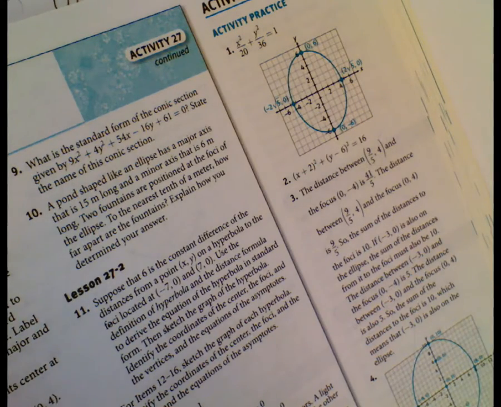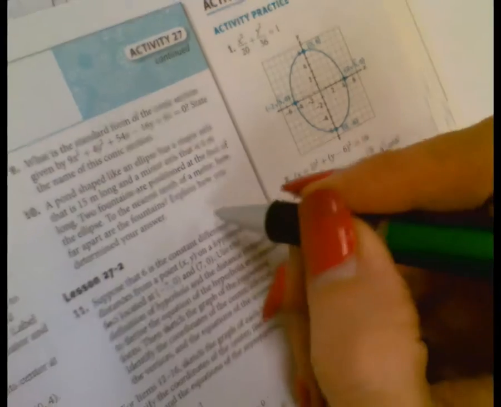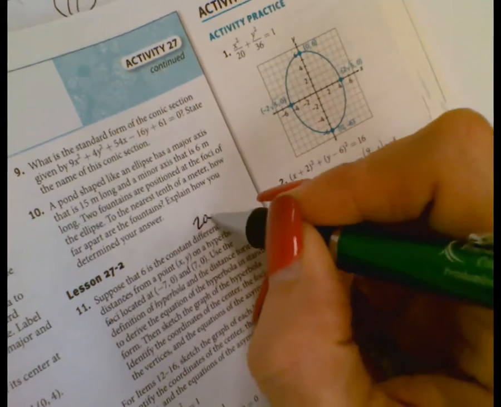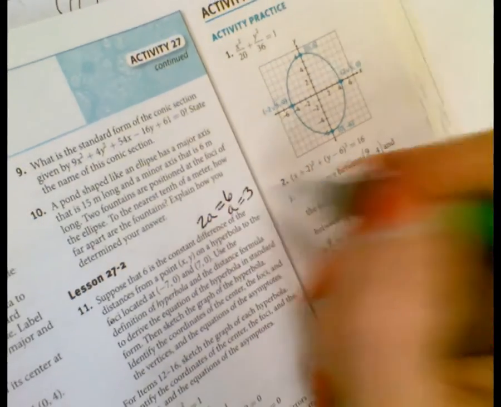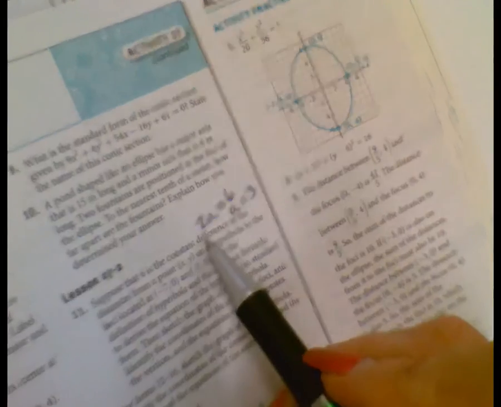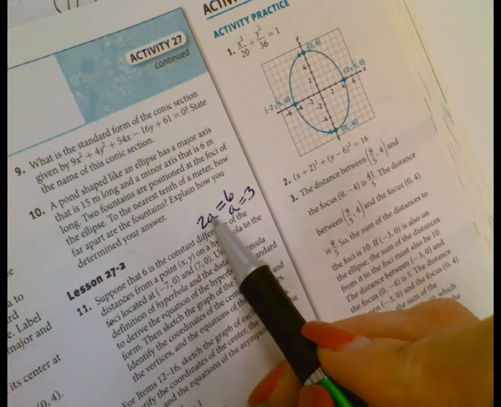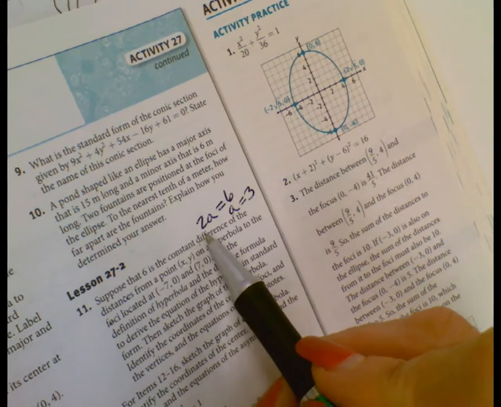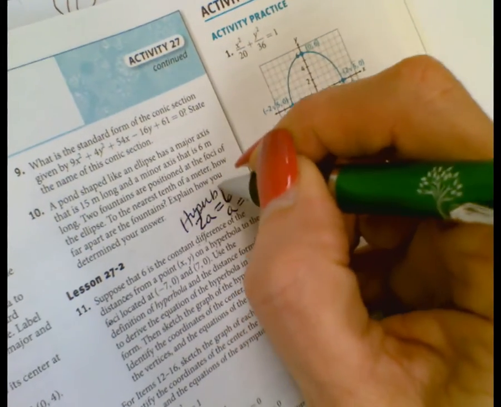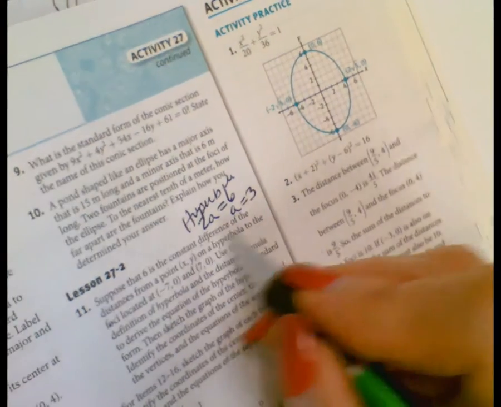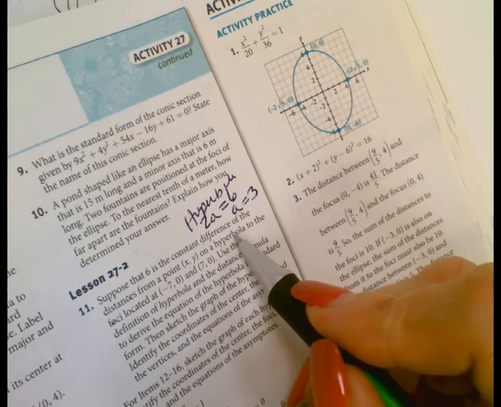Suppose that 6 is the constant difference of the distances from point X, Y. Constant difference means that 2a equals 6, so that means a equals 3. Right off the bat, 6 is the constant. Whether it says 6 is the constant difference or 6 is the constant sum, it's 2a equals 6. But constant difference means hyperbola. Constant sum is ellipse.